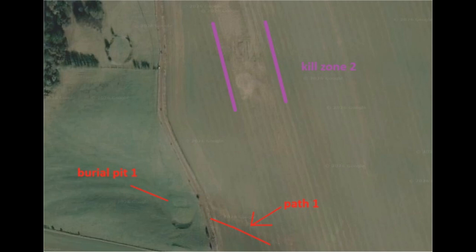Just north of Burial Pit 1 and Path 1, which you can see in the bottom of the picture, it's Kill Zone 2, as you can see, as a trauma in the field. Soil structures destroyed.